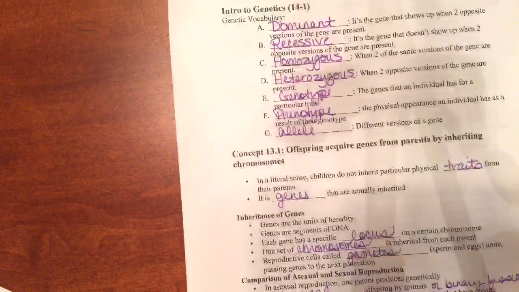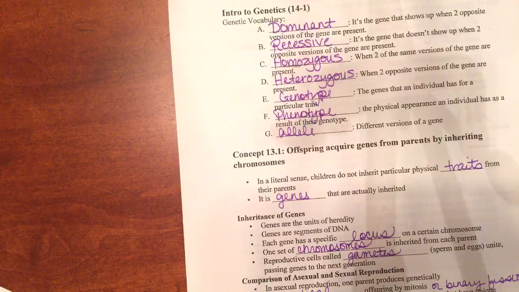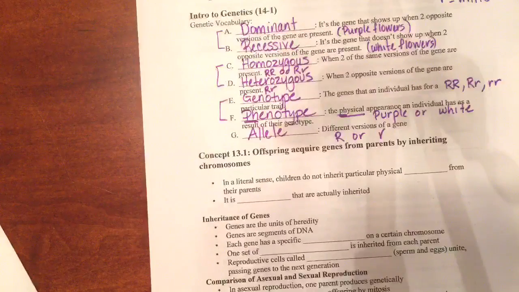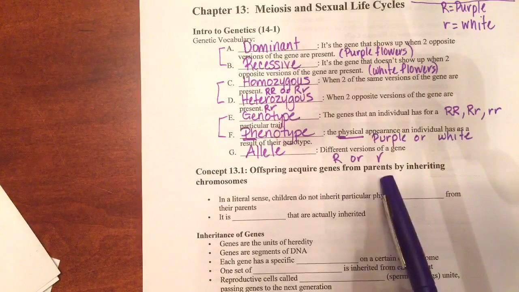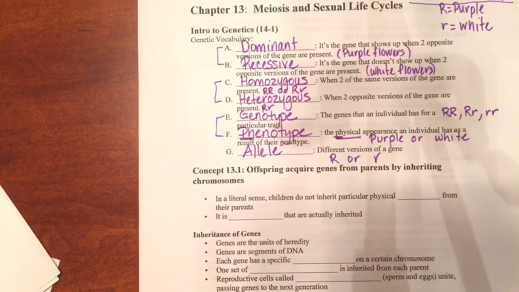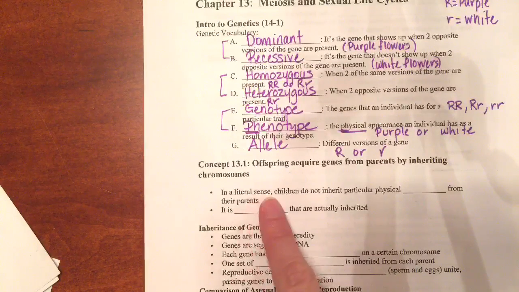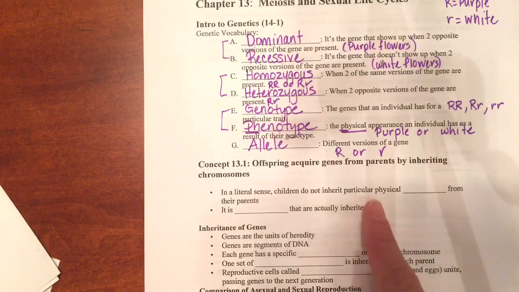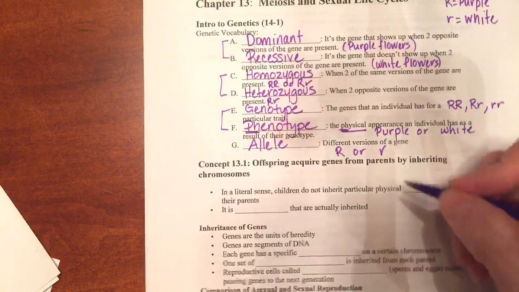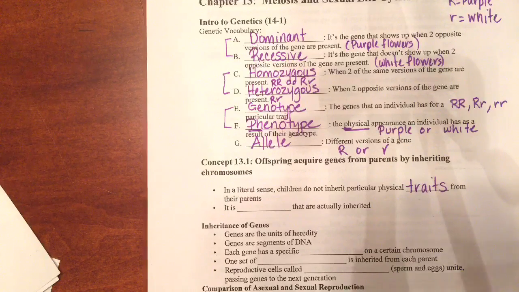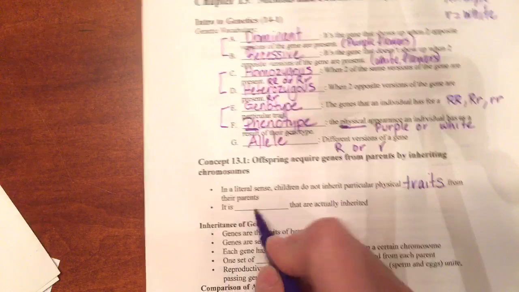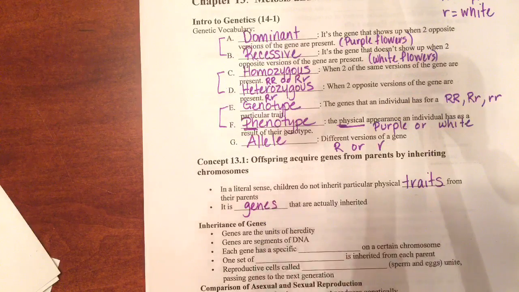So if we look over here, now let's go on with chapter 13. I'm going to write that in with you. Chapter 13 and add on to here. So 13:1, it says, offspring acquire genes from parents by inheriting chromosomes. So we just talked about that, all right? And so in a literal sense, children do not inherit particular physical traits. Literally, they don't. It's not the traits that they inherit. They end up having traits, but they don't inherit the traits. What they do inherit is the genes that are actually inherited from parent to offspring.